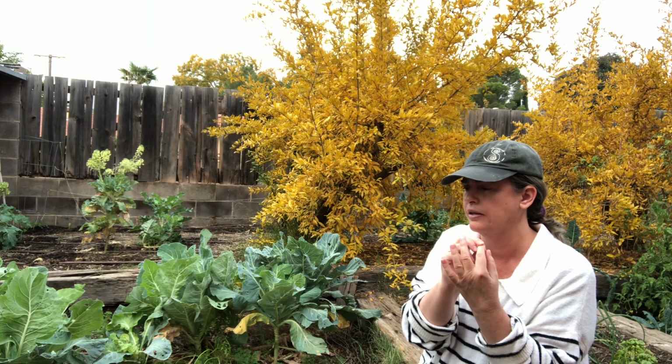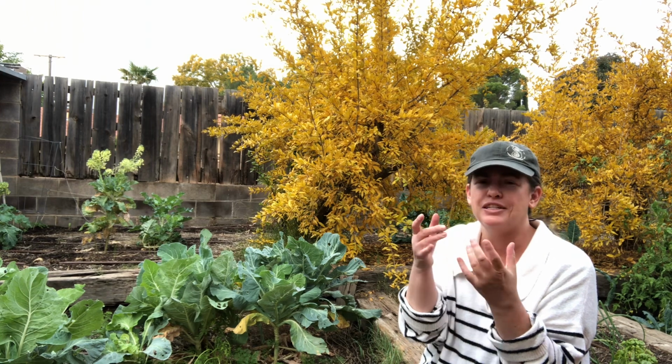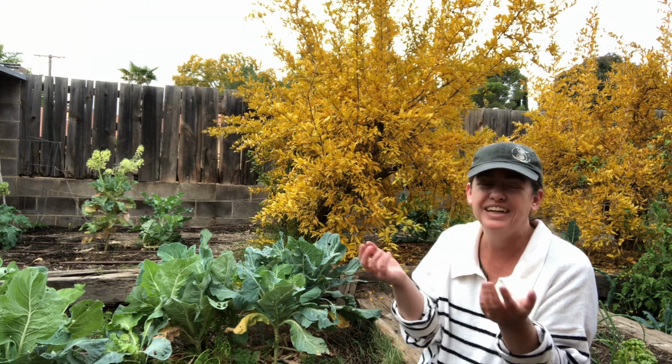And then we have trace elements of minerals that are just there because they are. And then we also have decomposing organic matter, and that's in lower percentages, 5-7%.